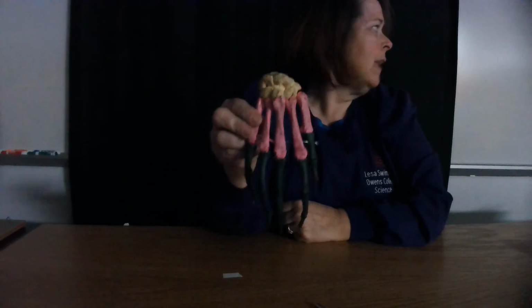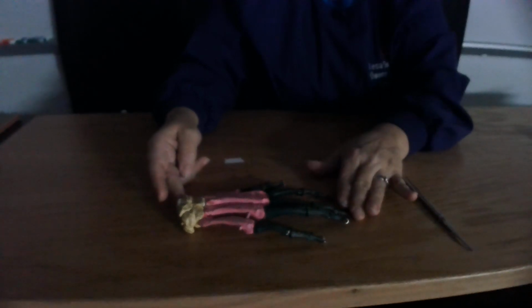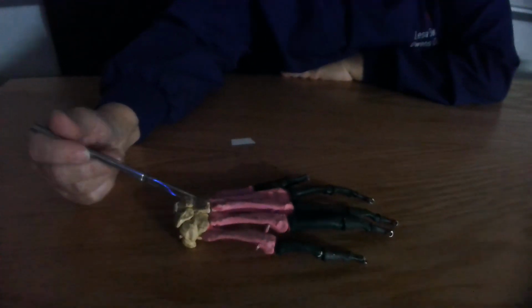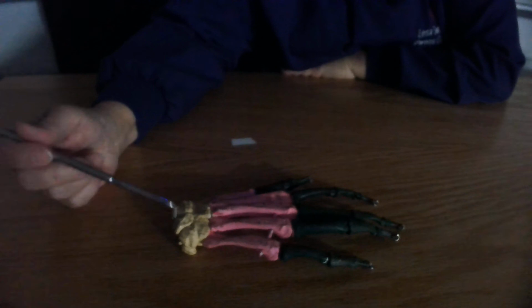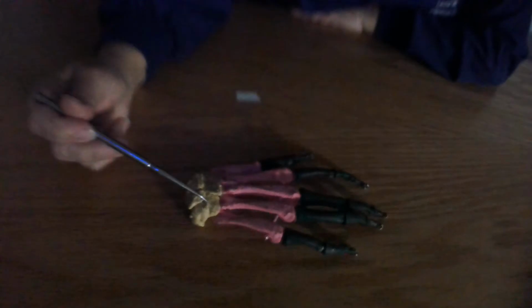We have our hand. Okay, we have the hand. I actually have a colored one so that we can see the different bones. Focus in on this. Now, the hand has our wrist bones, and there are 8 bones here. You do not need to know individually their names, but these are your carpal bones.